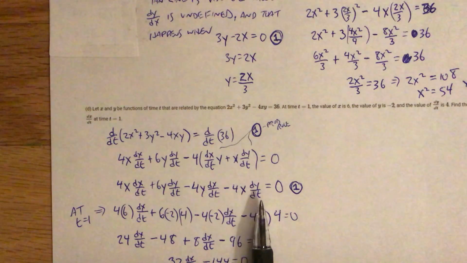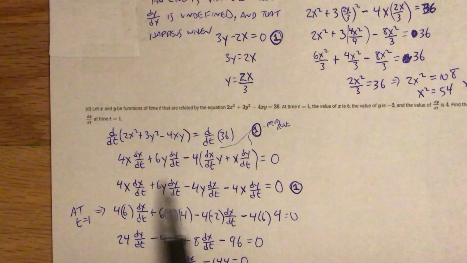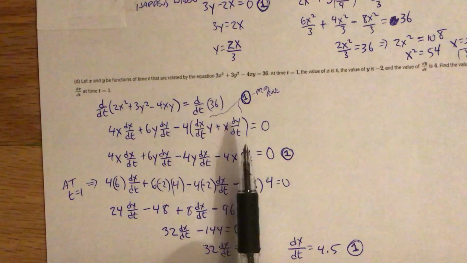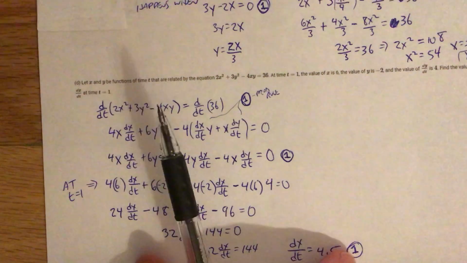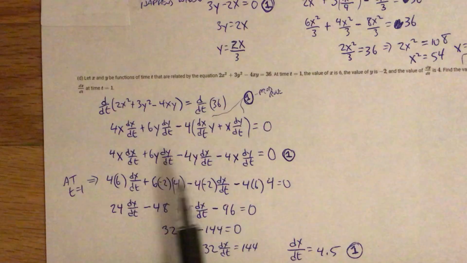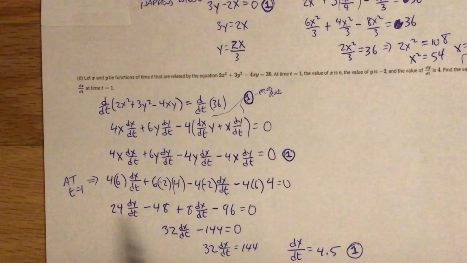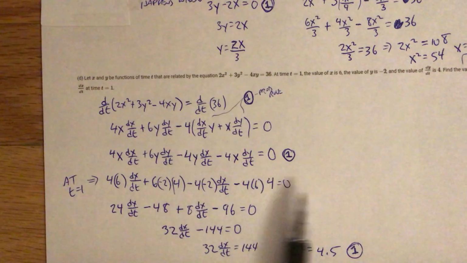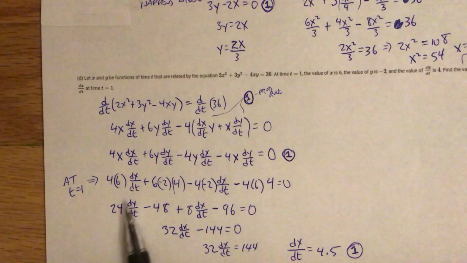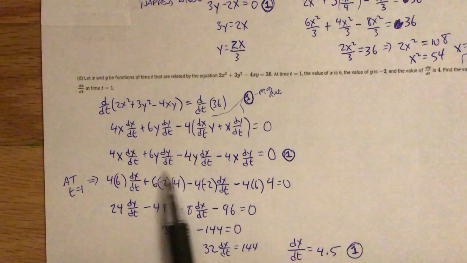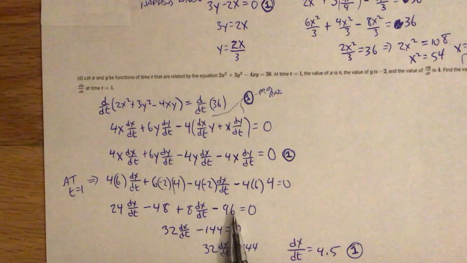And because now there's not only x's and y's in here, but there's dy/dt's and dx/dt's, they tell me dy/dt is 4. So here's dy/dt in 2 spots. When I plug everything in, I get all numbers except for the unknown dx/dt, which is what I'm trying to find. So from here, I just simplified everything. I get 24 dx/dt, here I get plus 8 dx/dt, and these just are numbers, minus 48, minus 96.